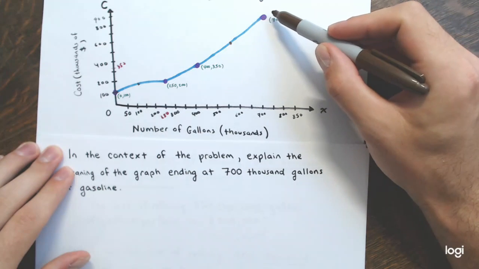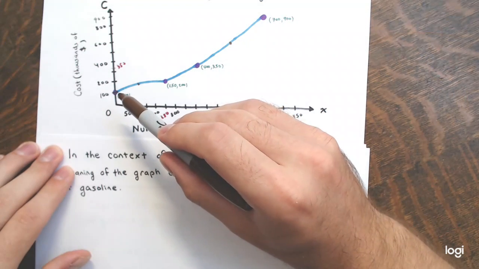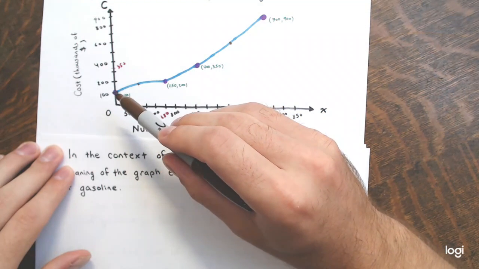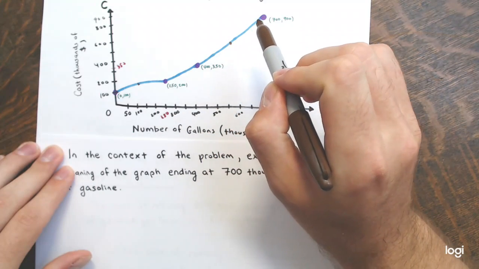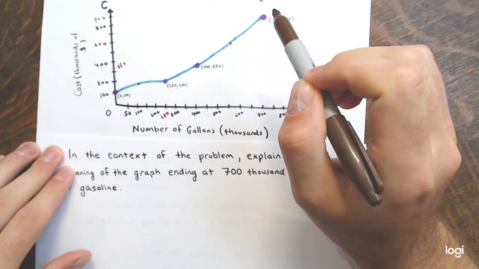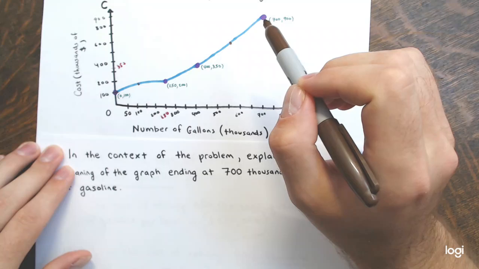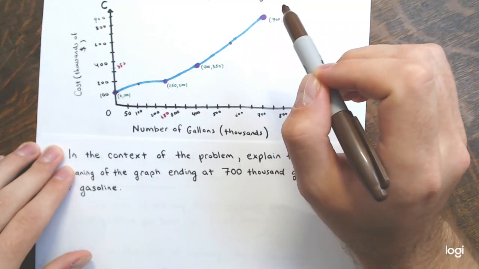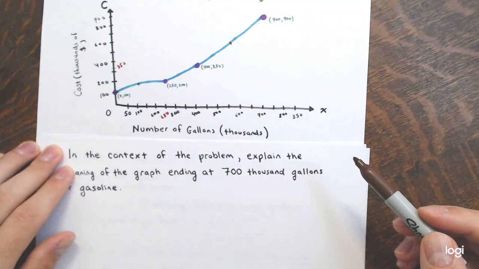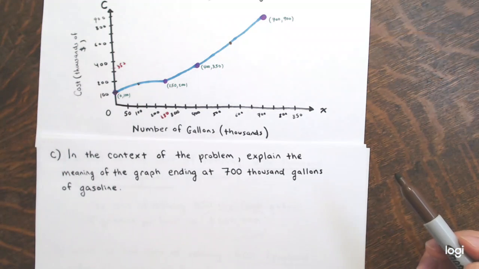There's not an arrow up here. I start off at 0 gallons and it costs $100,000, and then up to 700,000 gallons per hour. And then it doesn't go any further. There's an end to the graph. There's no arrow continuing it on. So why would that be the case?